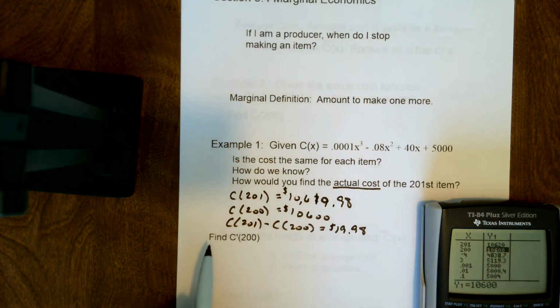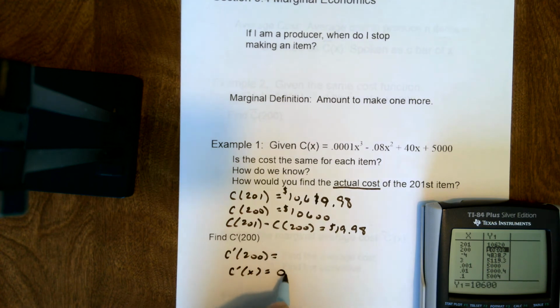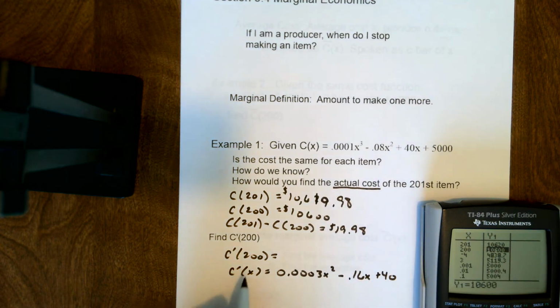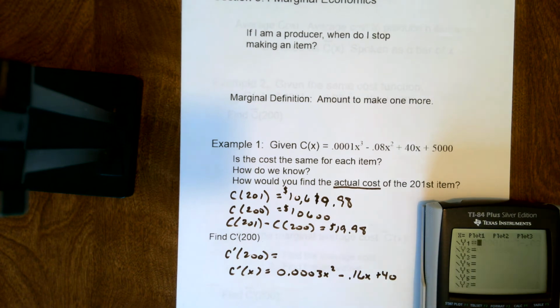Now what I'd like to do is bring in our calculus. If we find C prime of 200, we can first do that by finding C prime of x. And C prime of x, well, we have our nice power rules there, don't we? So 3 10,000ths x squared minus 1600ths x plus 40. So now I can take and plug in my 200 into that. Again, we could go to our y equals, or you could type it in. I'm going to go ahead and clear this out. 0.